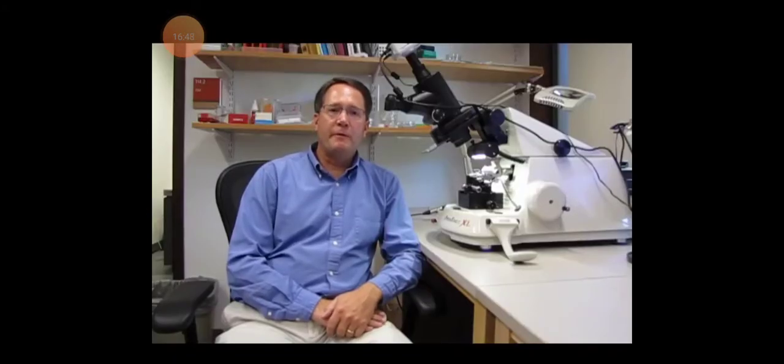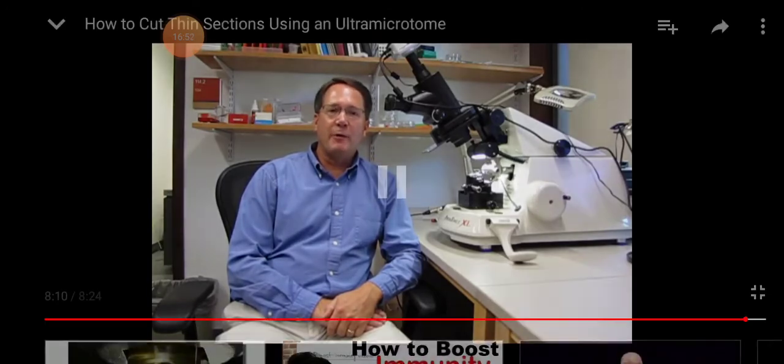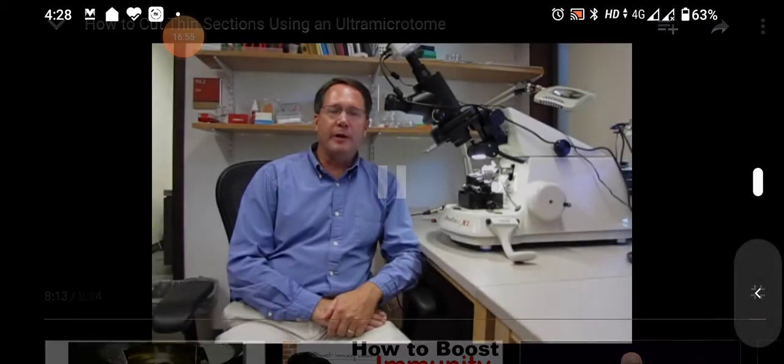So there you have it. We've cut thin sections safely without wrecking our sample. And now we're ready to pick up those thin sections and put them on a grid.